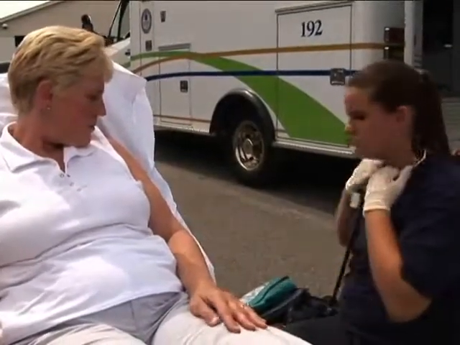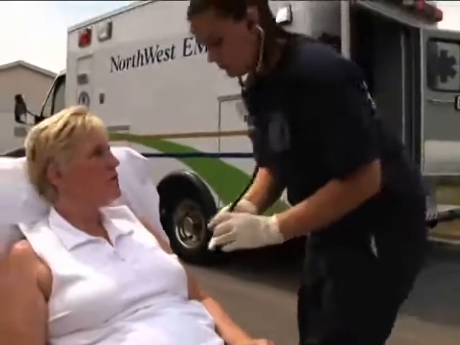Deflate the cuff completely when finished and prior to reinflation if additional attempts are performed. Interpret the findings.